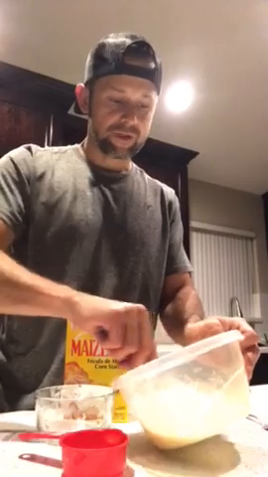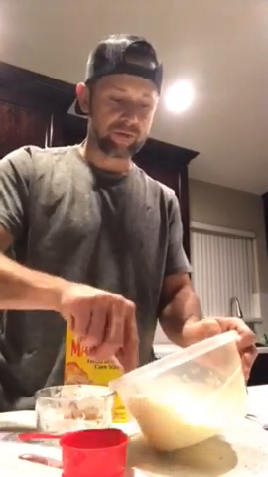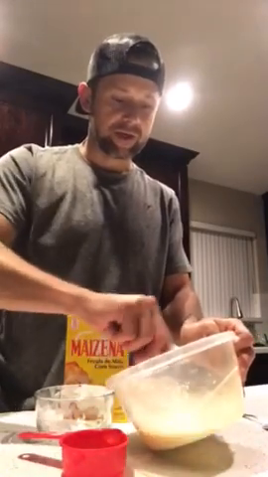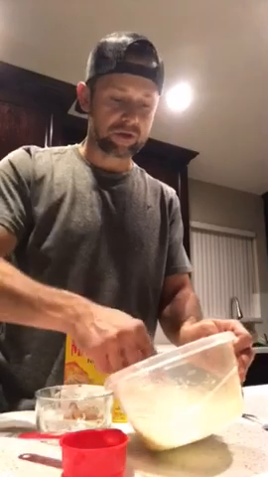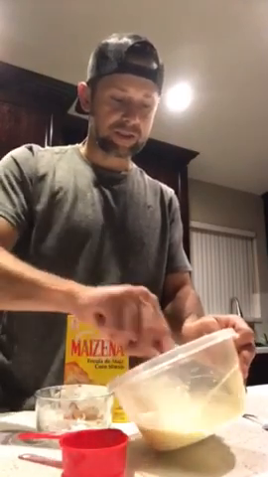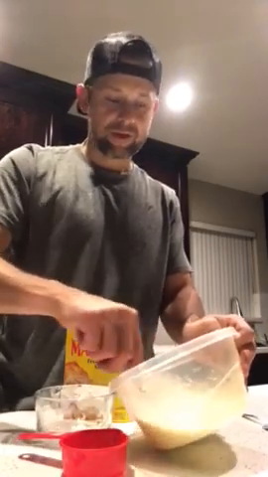You can also add food coloring to make this a little bit more of an enjoyable and exciting experience. But you want to do that after you add the cornstarch and before you add the water. But in my case, I just left that out. Okay, feel like I got myself a good texture here.